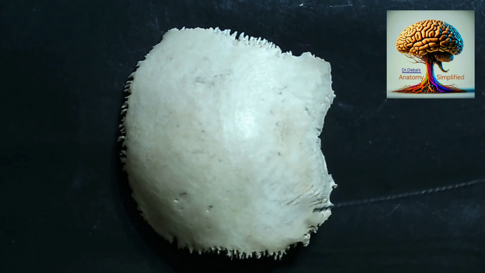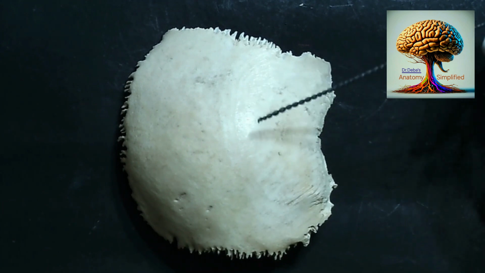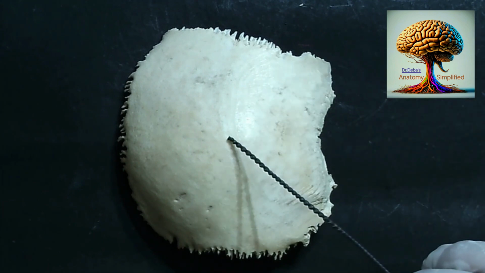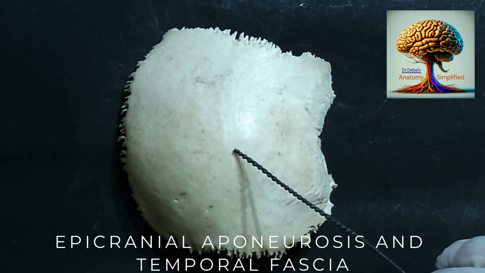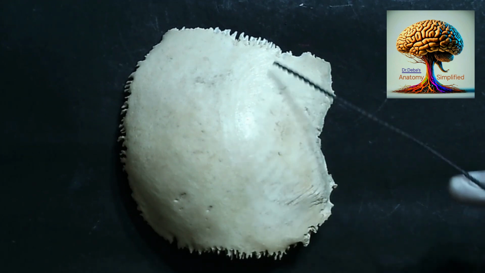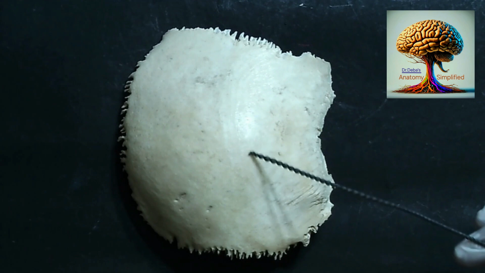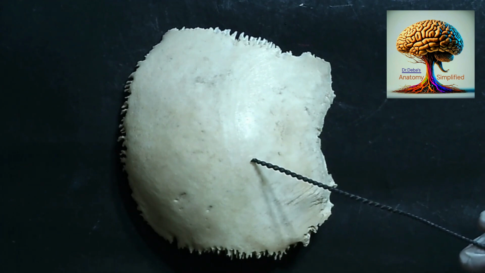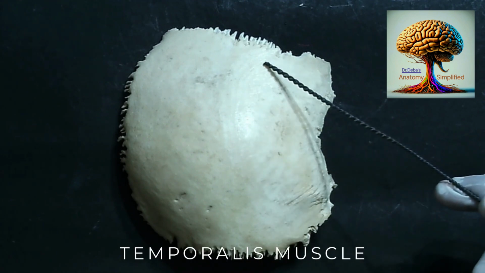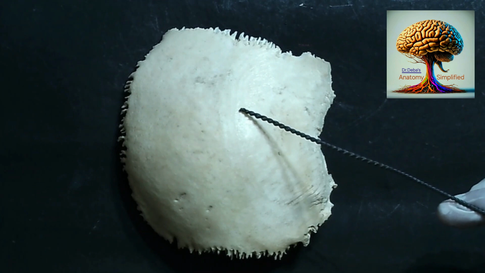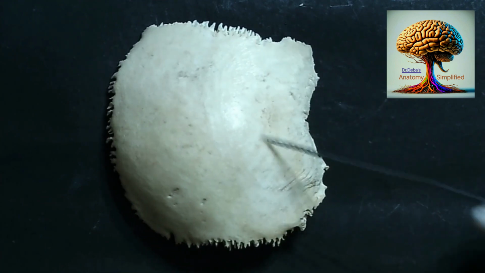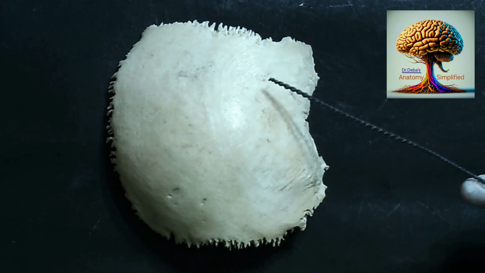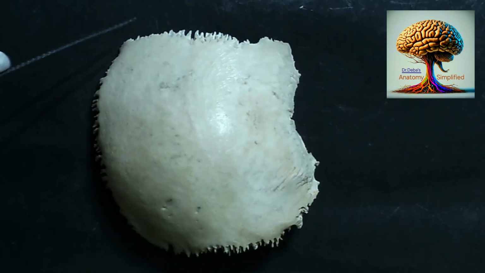Now, these temporal lines provide important attachments. The superior temporal line provides attachment to the epicranial aponeurosis as well as the temporal fascia, whereas the inferior temporal line gives attachment to the temporalis muscle, and the region below this forms the greater part of the temporal fossa. Now we have seen the features of the external surface of the parietal bone.